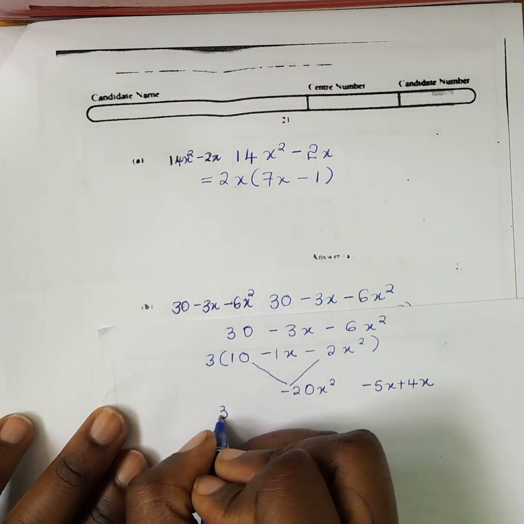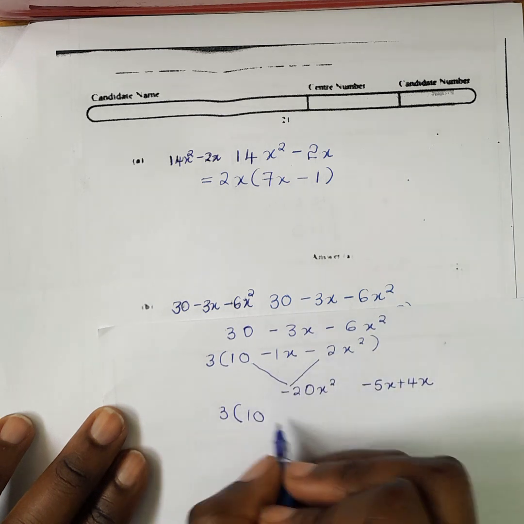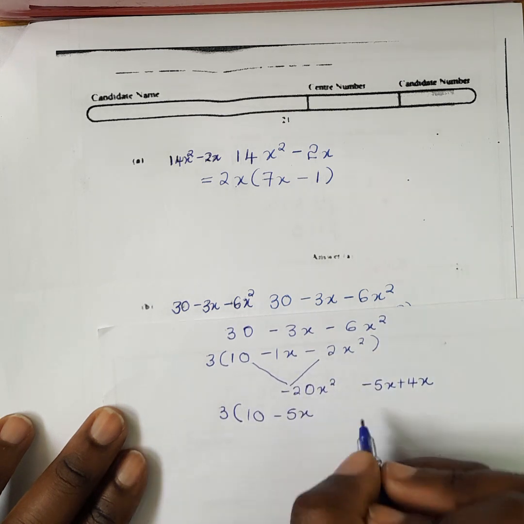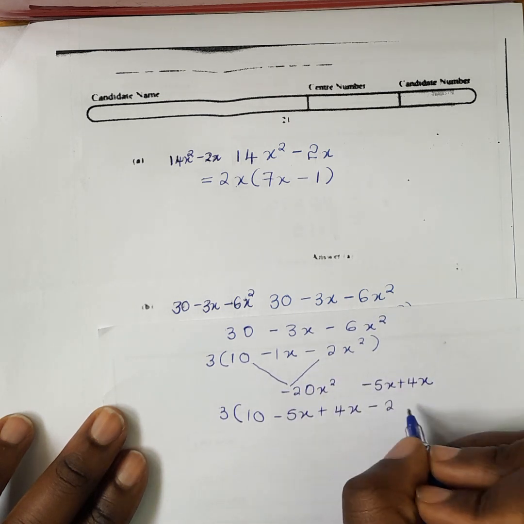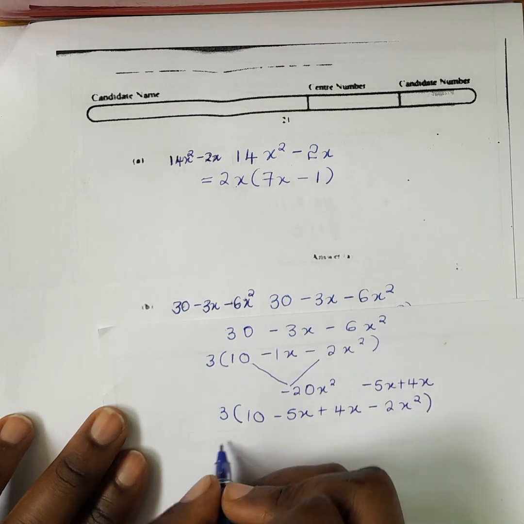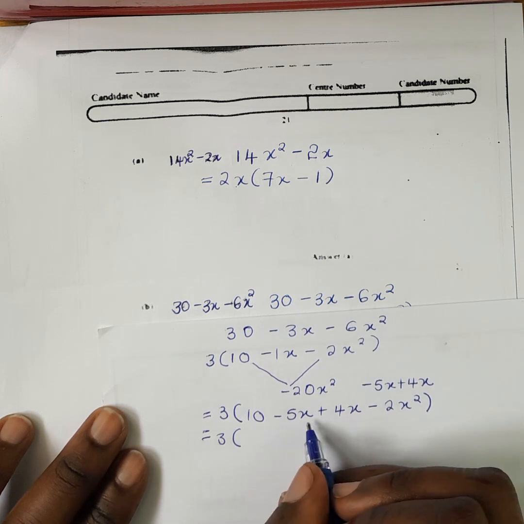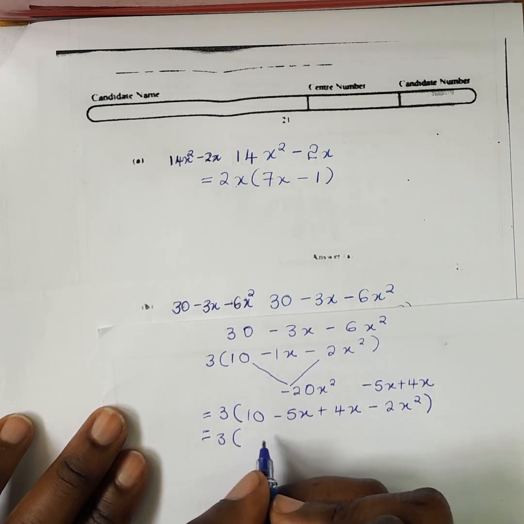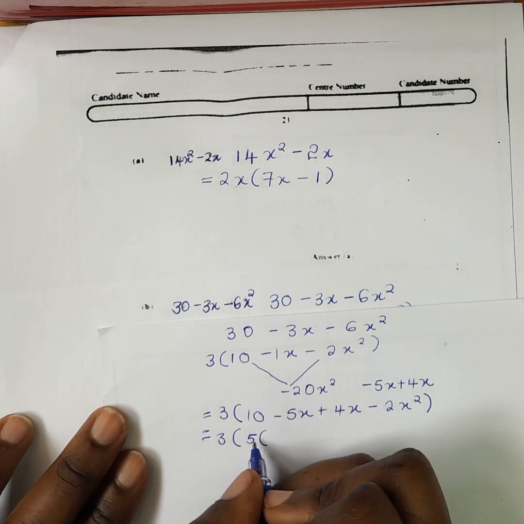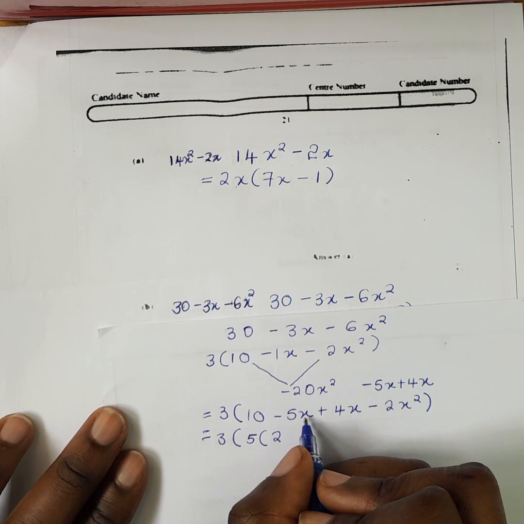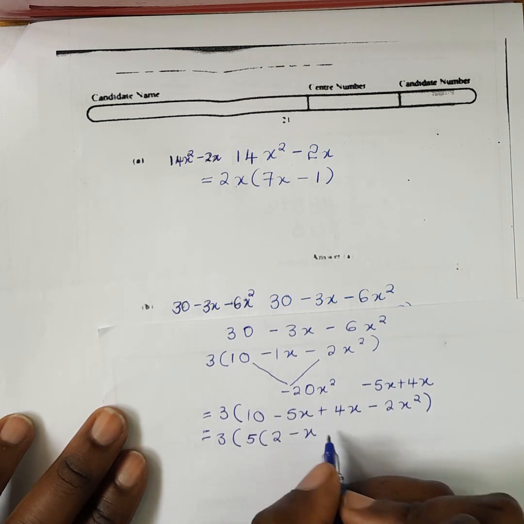So we write 3. We need to rewrite minus x as minus 5x plus 4x. And we write minus 2x squared. And then after that, we write 3 here. We factorize in groups. For the first 2 terms, the highest common factor is 5. We factor it out. 10 divided by 5, we get 2. Minus 5x divided by 5, we get minus x.